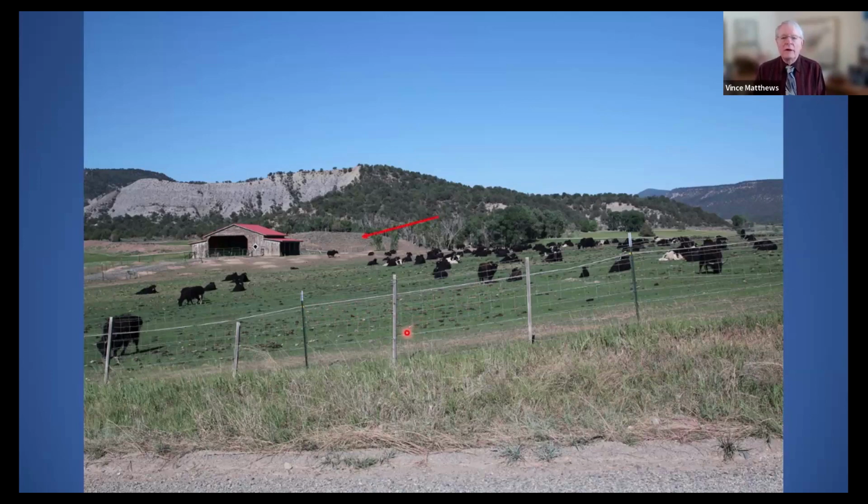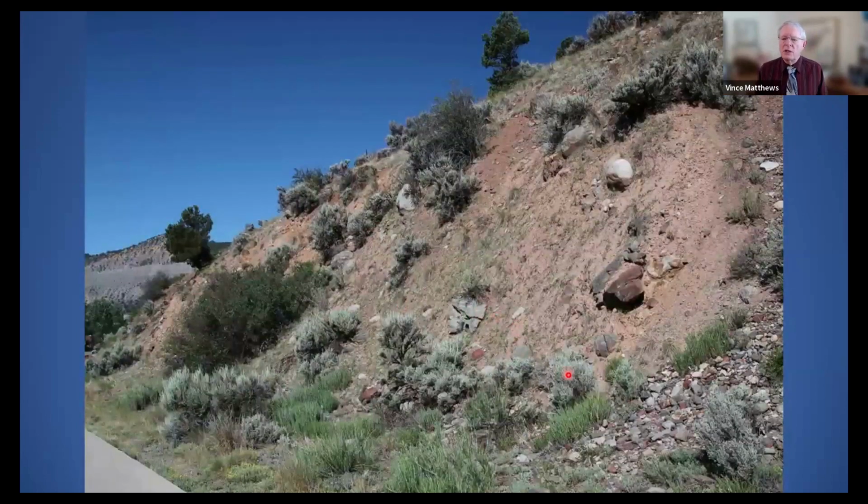And looking back over here, here's the lateral moraine here and over here. So you can really follow this thing around quite easily. As you can see, it looks like a lateral moraine ought to look like, and the bike path here gives you an easy access to this exposure down here.